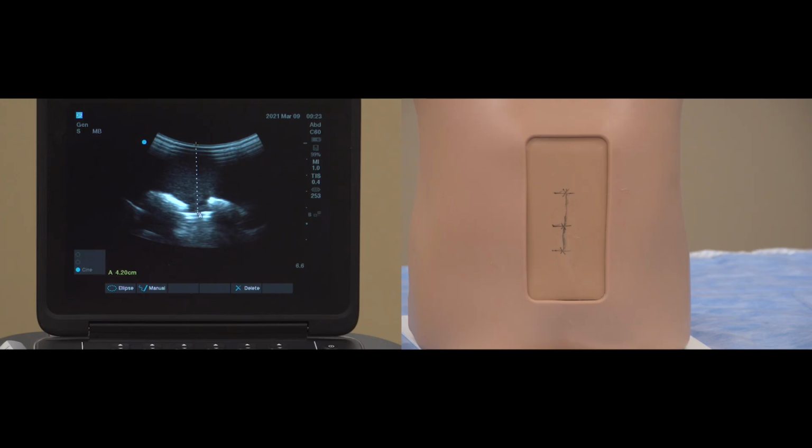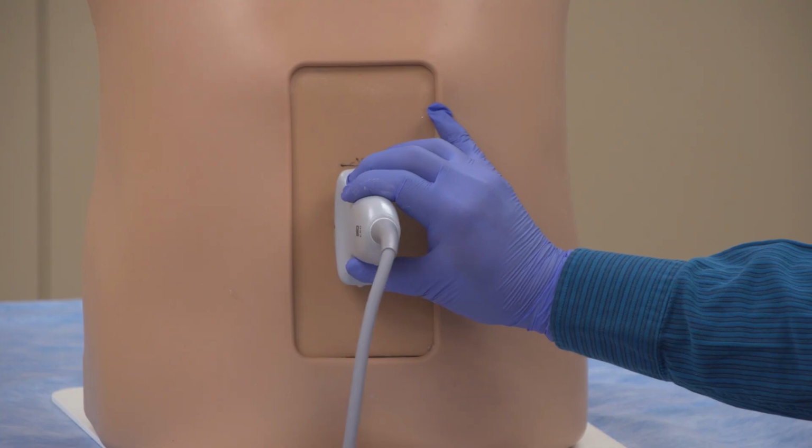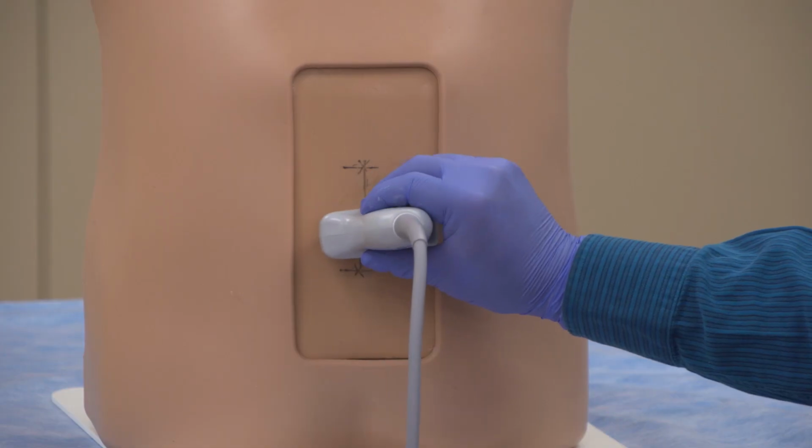And challenges in this approach: sometimes you can't visualize the ligamentum flavum. In that case, you could use the laminal depth as a surrogate rough estimation. A second way to visualize depth is in the transverse axis.